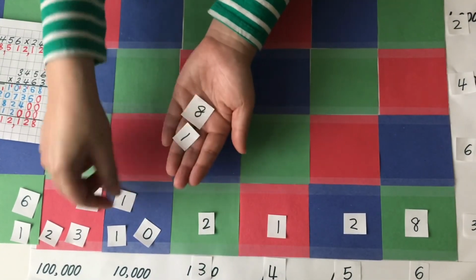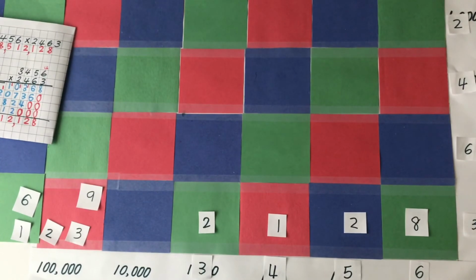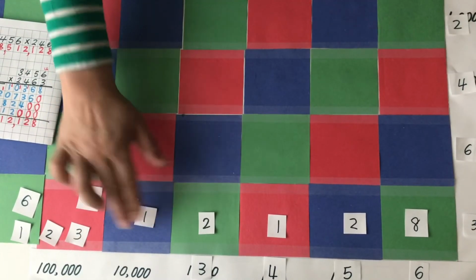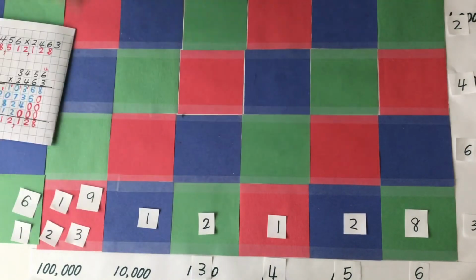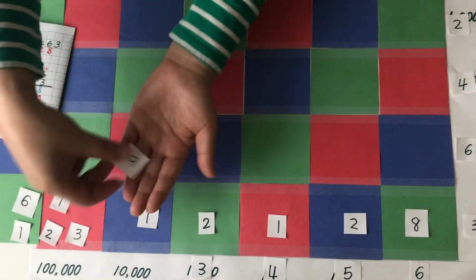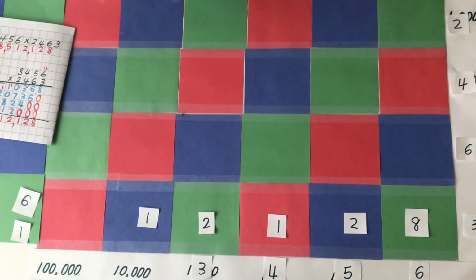8, 9, 10, 11. 11 again. Tens exchanged. 9, 10, 12, 15.